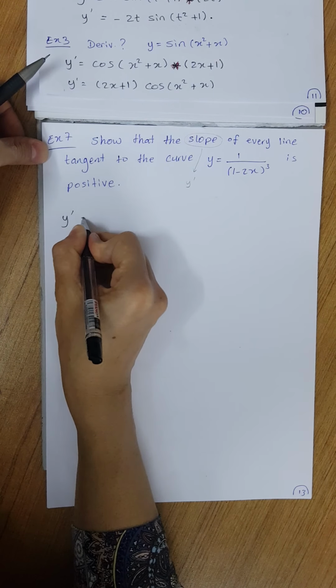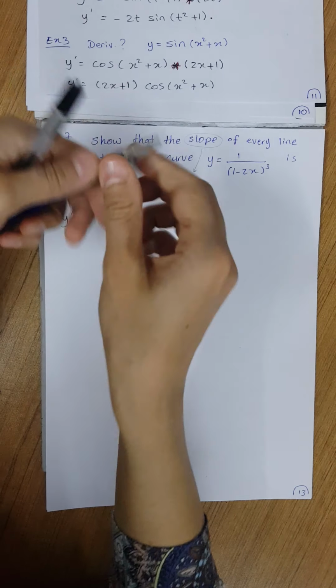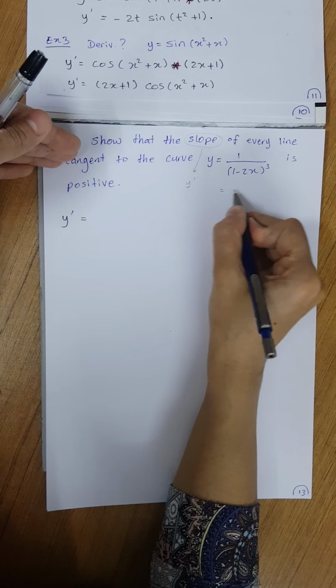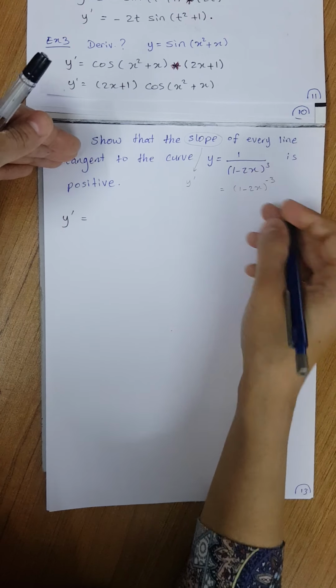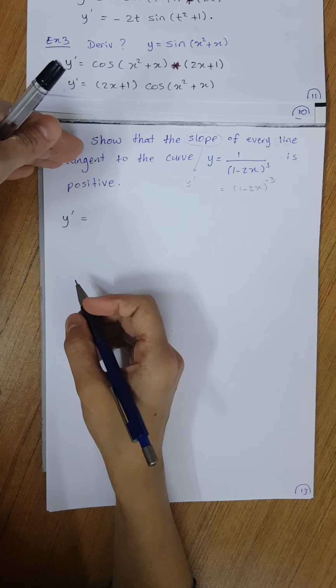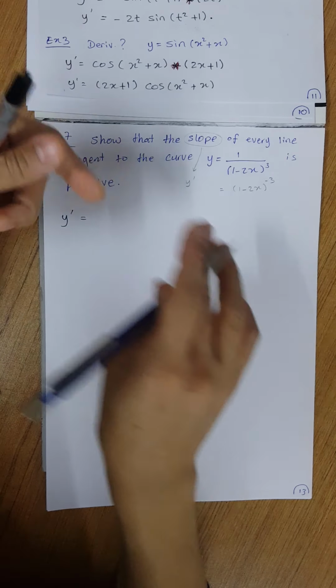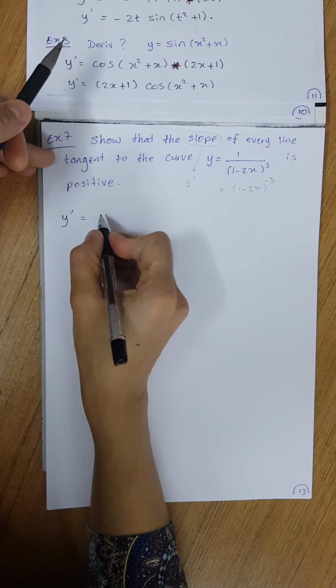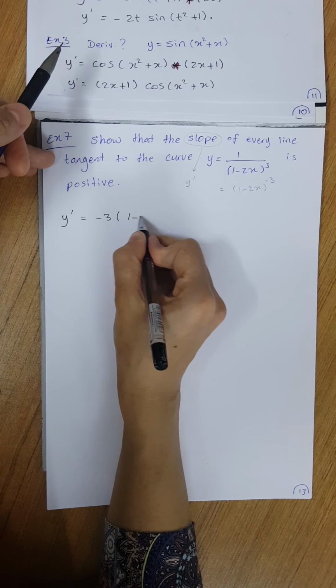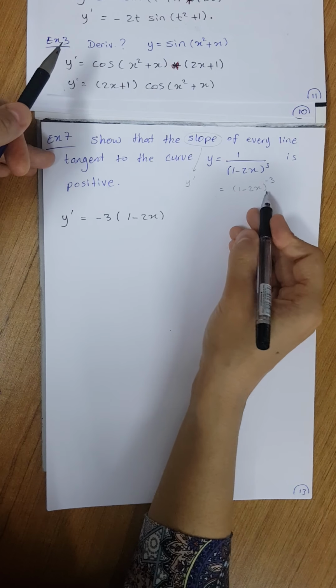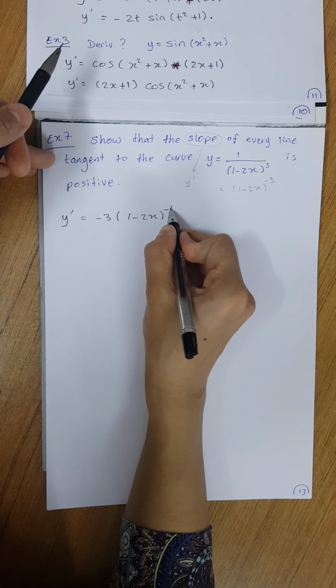Y prime is equal to, or let me first write this one as 1 minus 2x to the power of minus 3. I'm taking it up, so the power changes to negative 3. Y prime is equal to minus 3, 1 minus 2x to the power of minus 4.